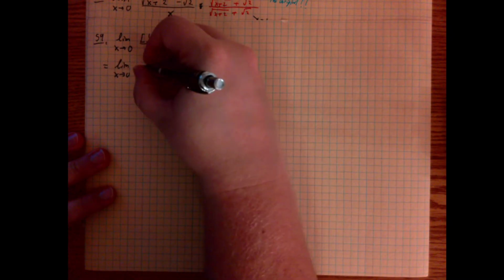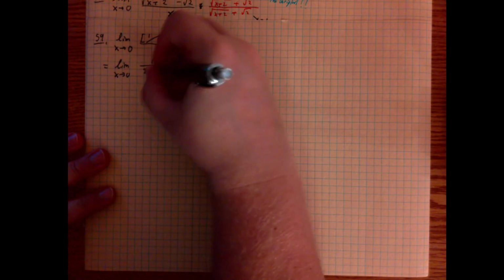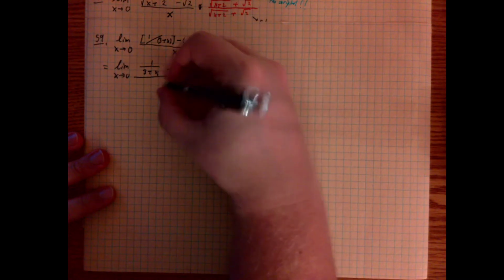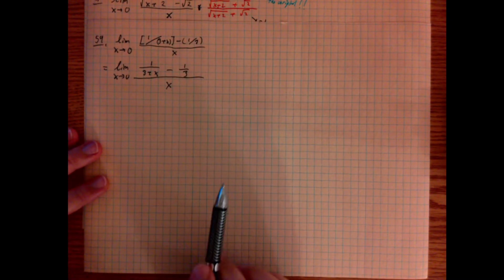Now, it's important to note before I continue that if you were to write this out correctly, this is what it would look like. Limit as x approaches 0 of 1 over 3 plus x minus 1 over 3 all over x.